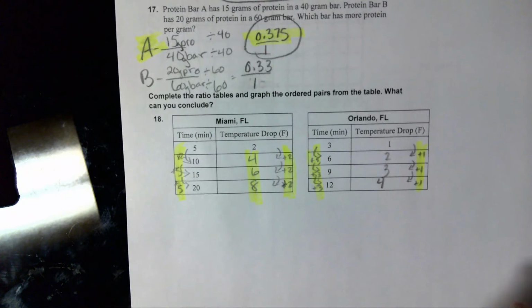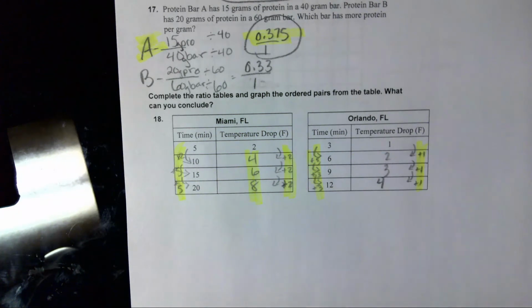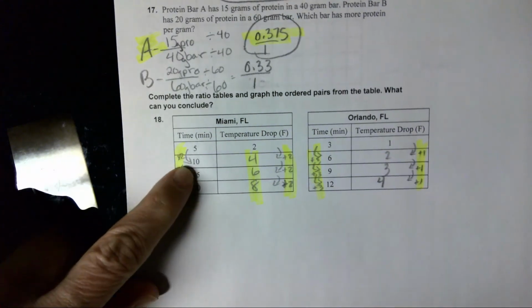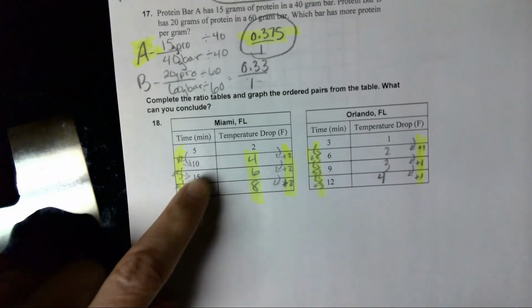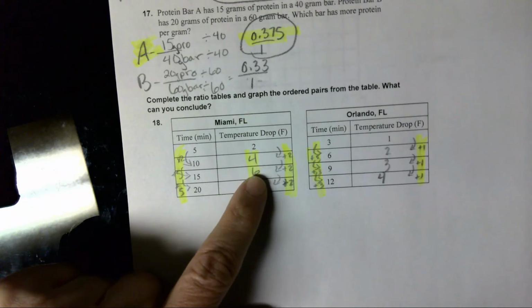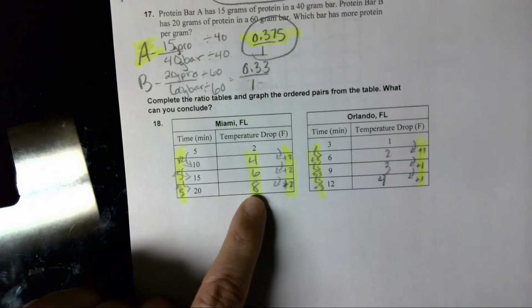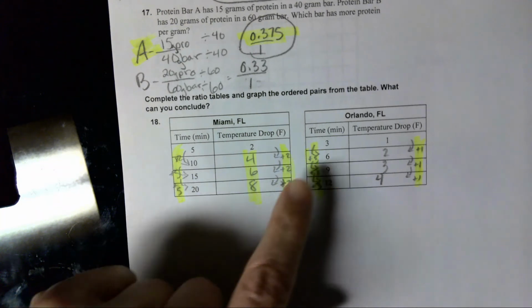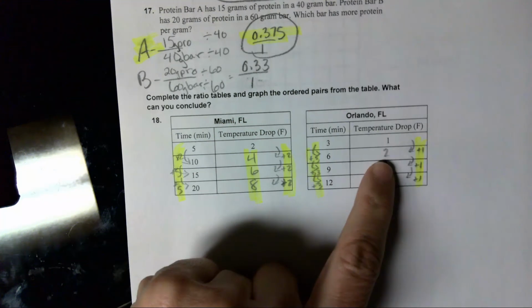And then number 18, I never wrote my conclusion statement, but we can look at it in just a second. Number 18, you see here that each time the time for Miami increases by 5 minutes, the temperature drops 2. So it dropped 2 degrees, dropped 4 degrees, dropped 6 degrees, dropped 8 degrees. And in Orlando, every 3 minutes, the temperature drops 1 degree.